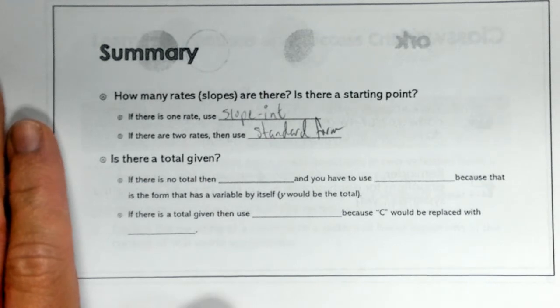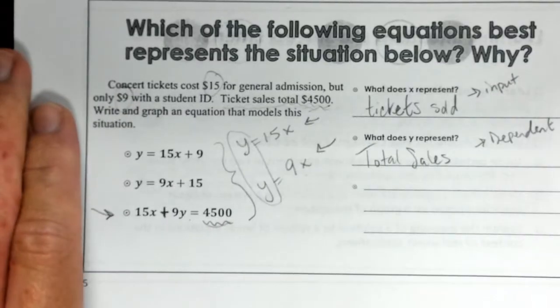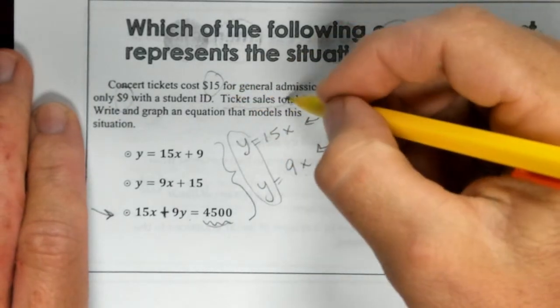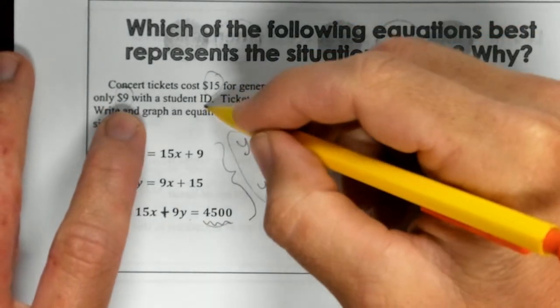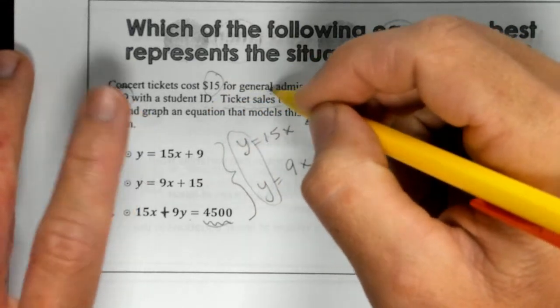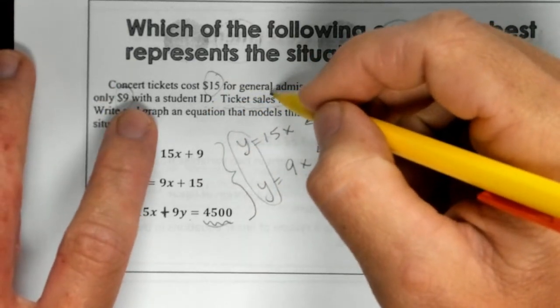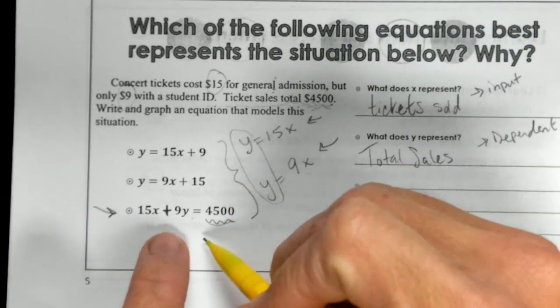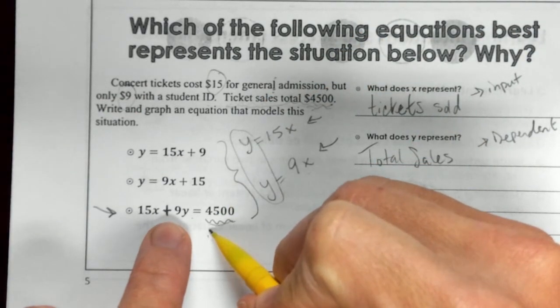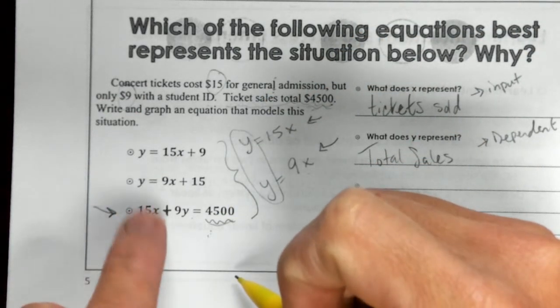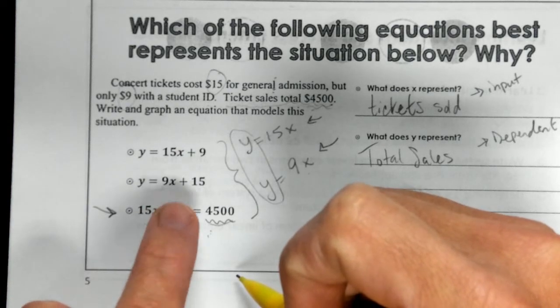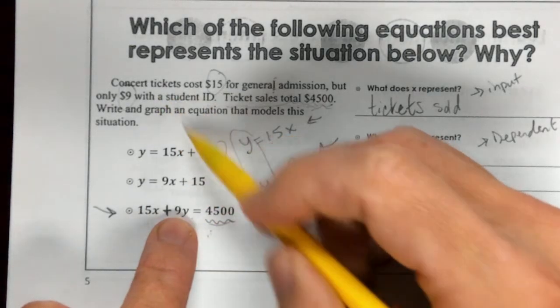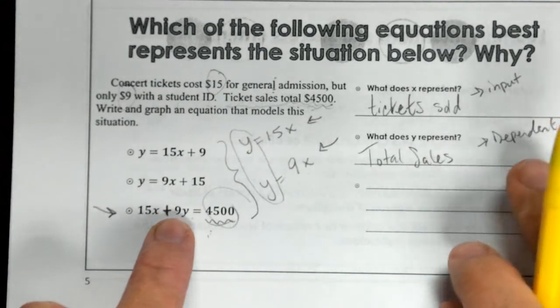Like let's go back to our concert problem. We had $15 for general admission and $9 for student ID. Those are two different rates, so we have two different inputs. Standard form, that's the easiest one to work with. 15 times the total of general admission tickets plus $9 times the total student ID tickets equals total cost. So standard form if we have two different inputs. If we have one input, just use slope-intercept form.